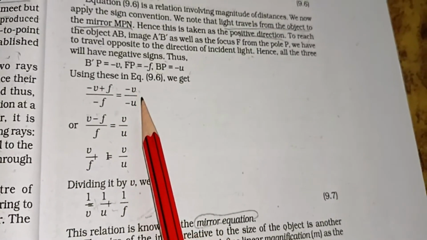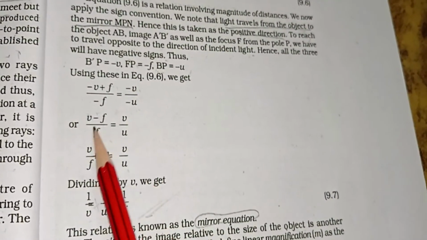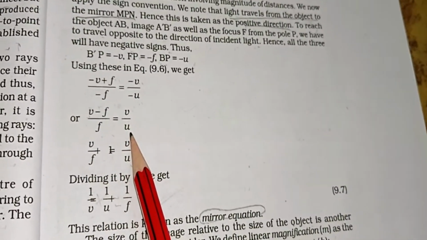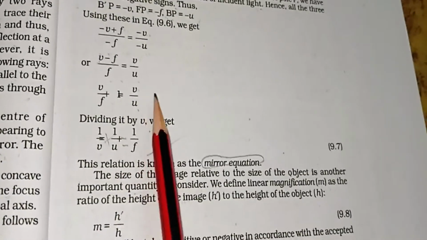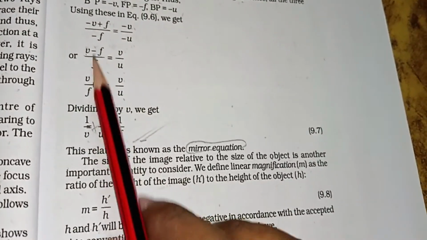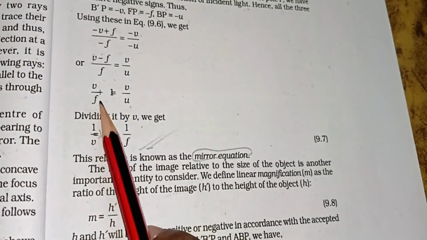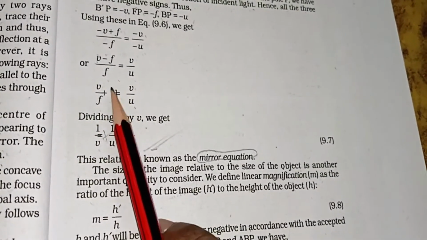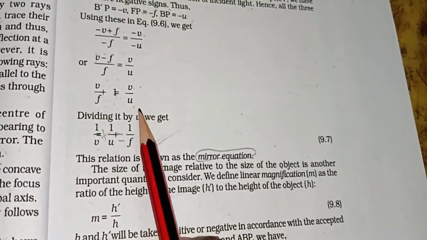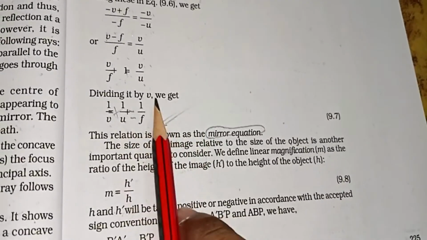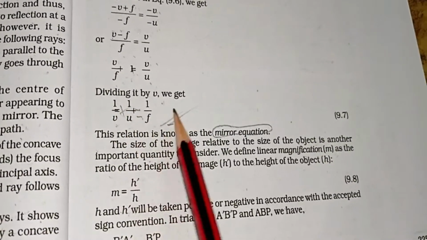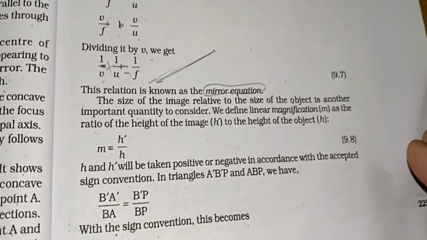which will cancel. Minus v minus f upon f equals v upon u. So when we divide, it becomes v upon f plus 1 minus 1 equal to v by u. On dividing both sides by v, we see 1 upon v is equal to 1 upon u plus 1 upon f. This is the mirror equation.